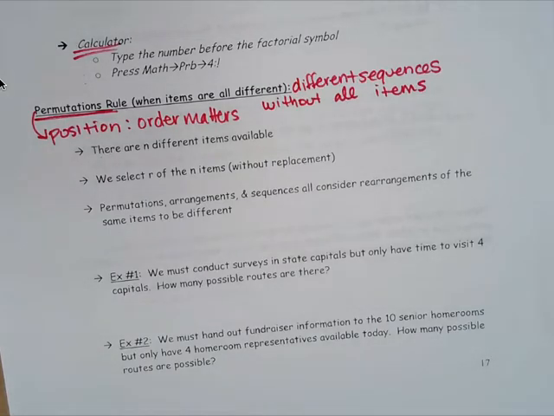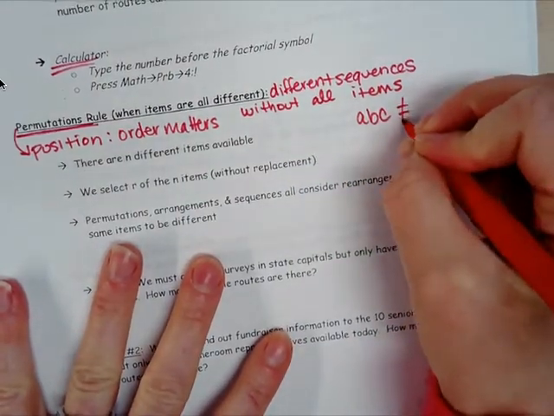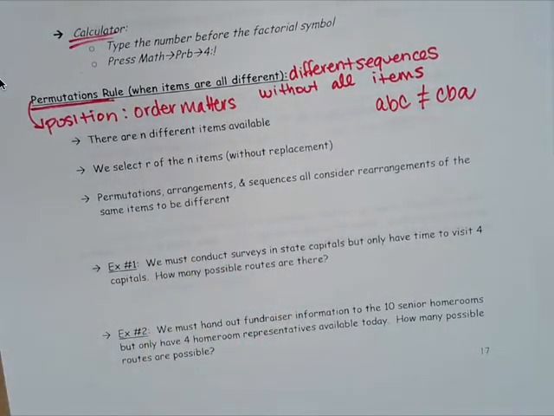The first one that we pick is president. The second one we pick is vice president. That matters, right? Because it's who's president, who's vice president. If you flip-flop them, that's a different outcome. So ABC is not the same as CBA. Order matters.